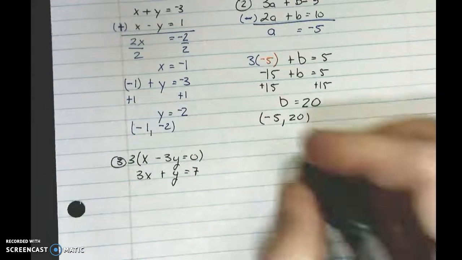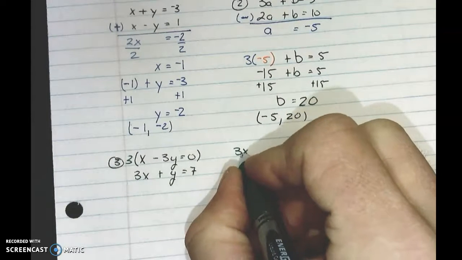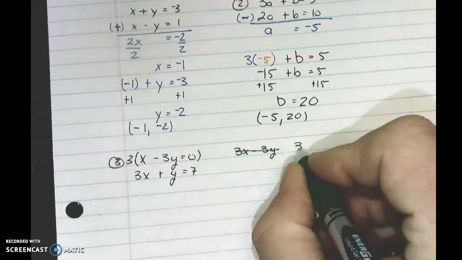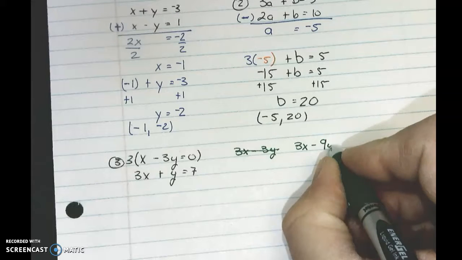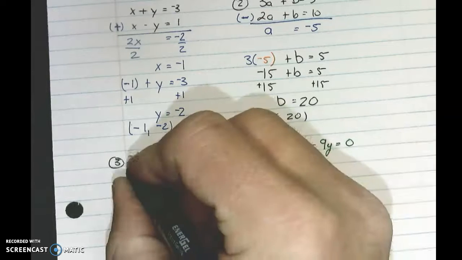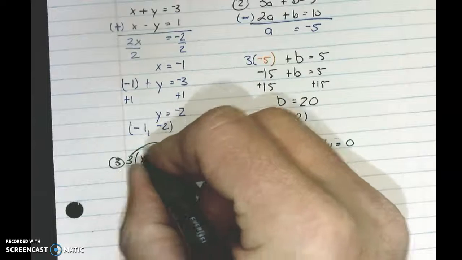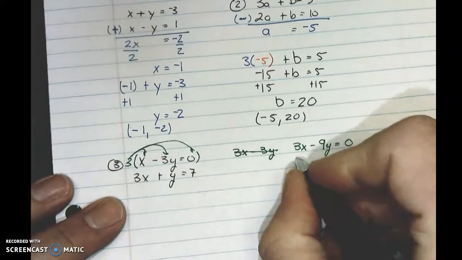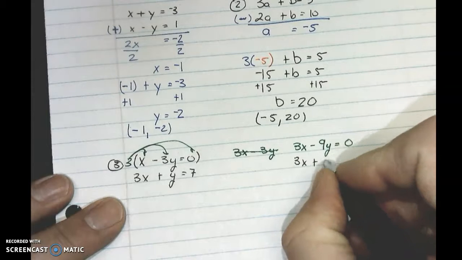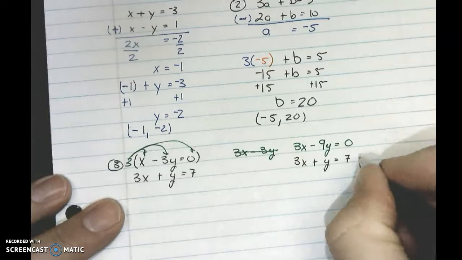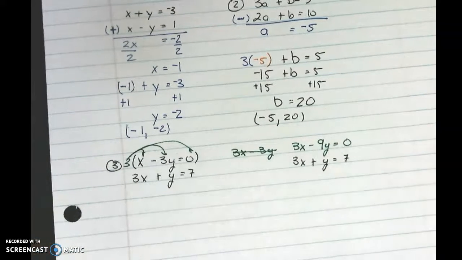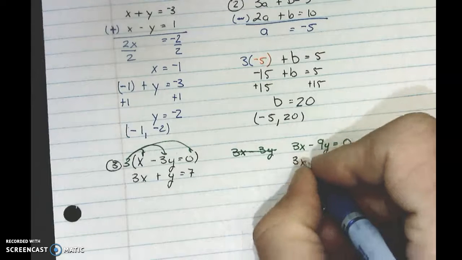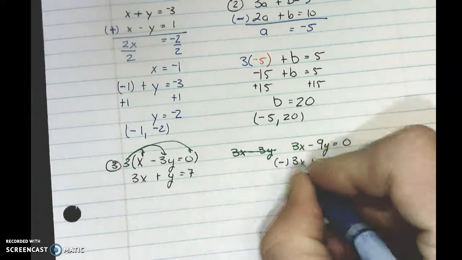So then I would get 3x minus 3y, oh, excuse me, 3x minus 9y is equal to 0. I got to multiply all my terms, okay? And then the second one, I'm not going to change anything to it. All right? Then I noticed that the 3x and 3x are both positive, so I'm going to do some subtraction.